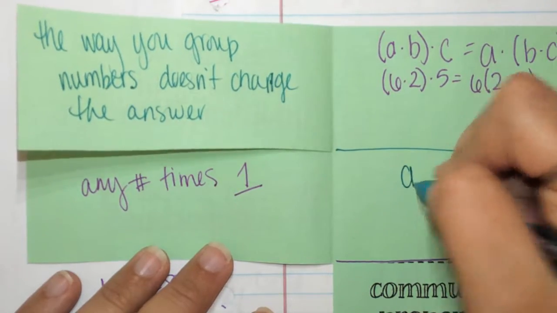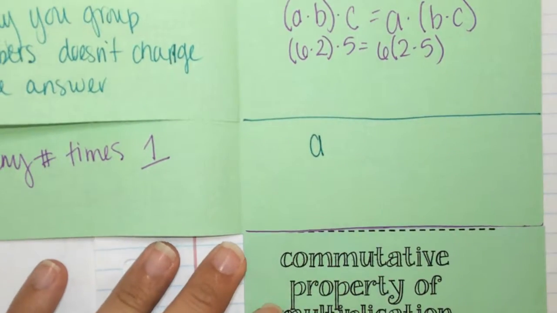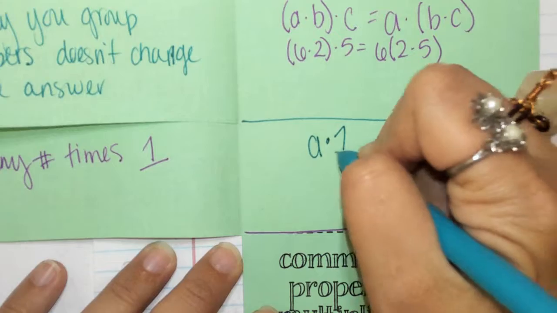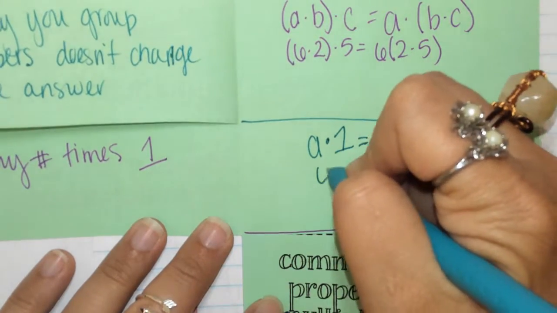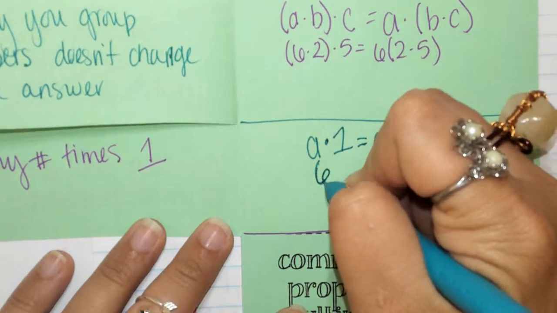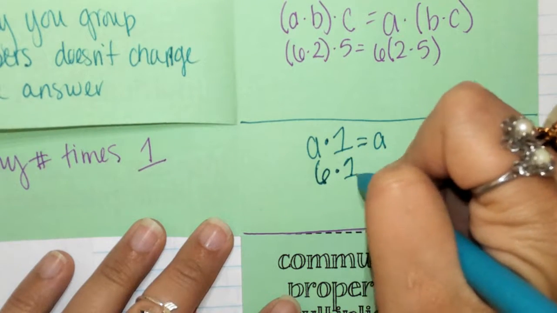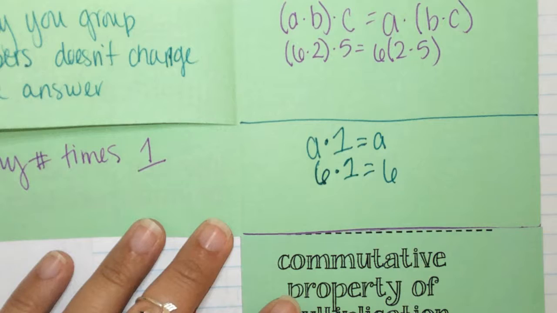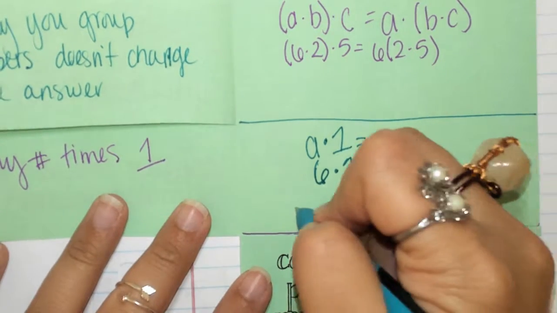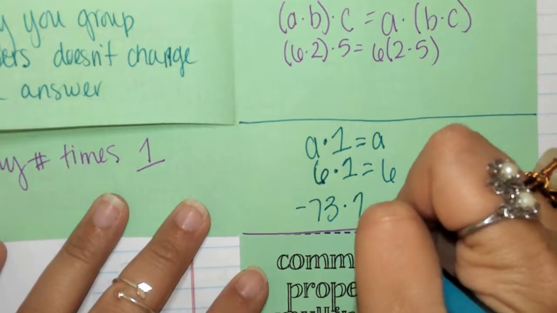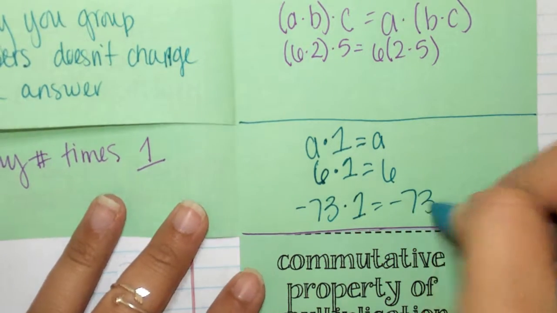So if I said A, what would I multiply by A to get A? 1. All right, if it was 6, what would I multiply by 6 to get 6? I mean, 6 by potatoes. And if I said negative 73, I would multiply it by 1 to get negative 73.